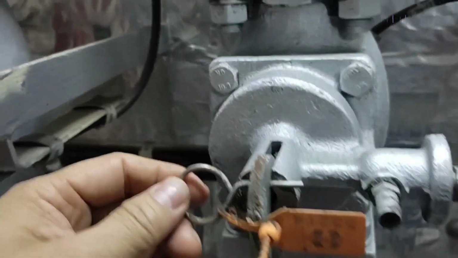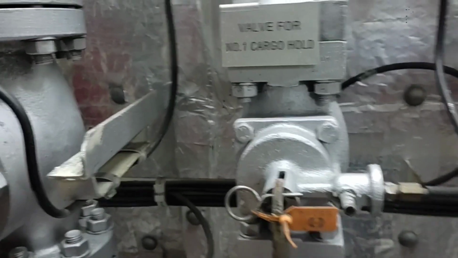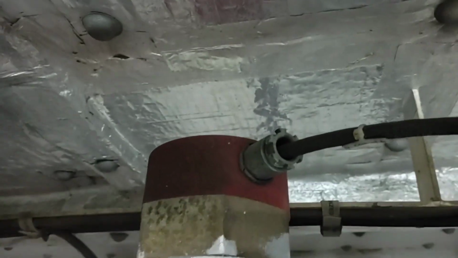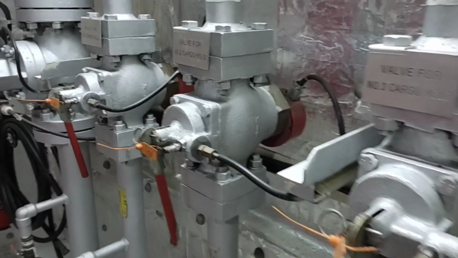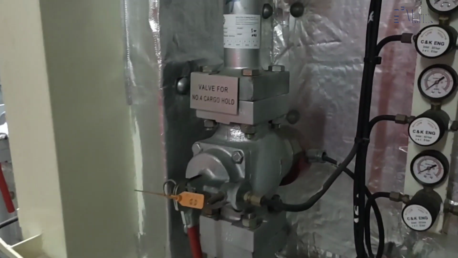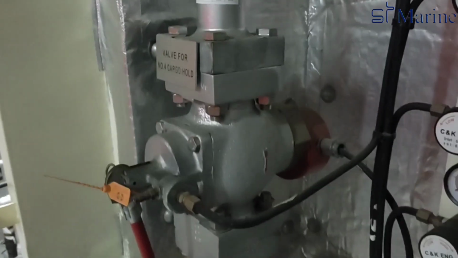This one is the main valve for the cargo hold. We have 4 cargo holds, so we have 4 main valves. Also operated by pneumatic air, and we have a limit switch at the back side.